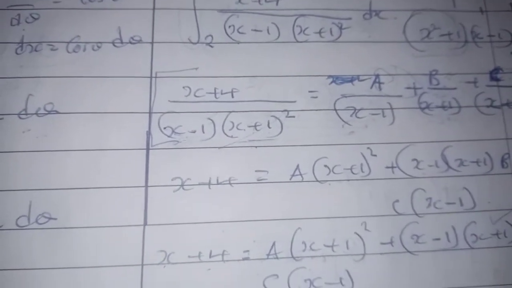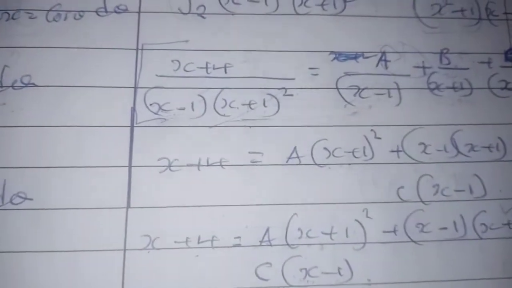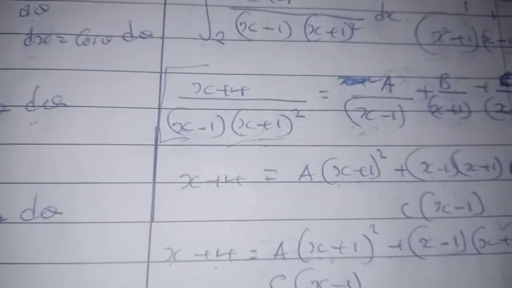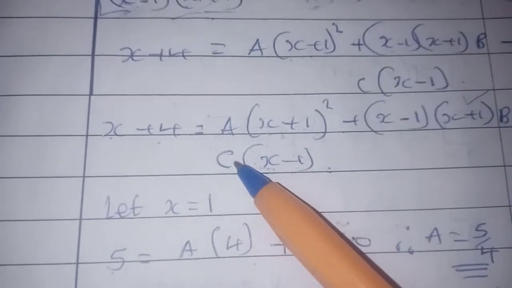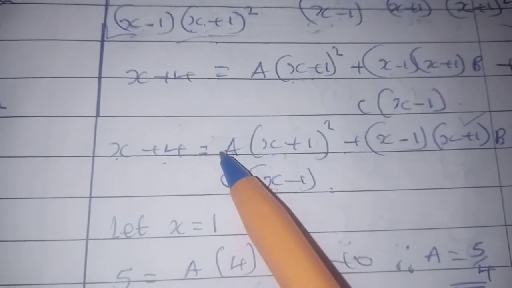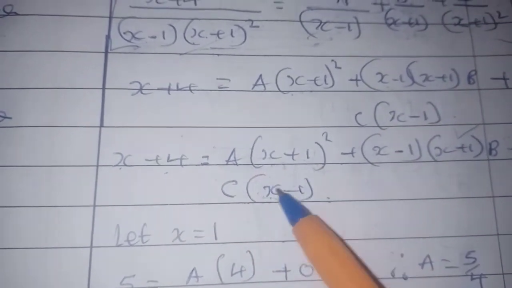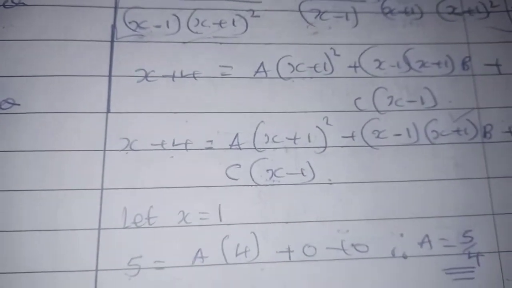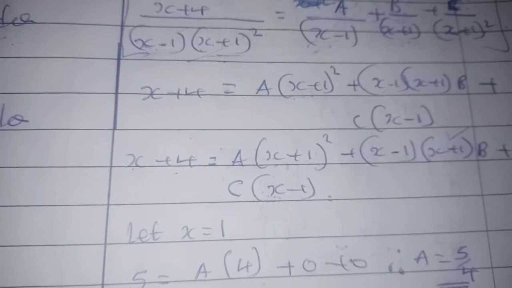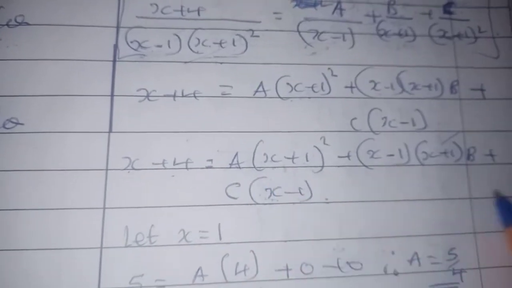So if it is possible for us to make c 0 and a 0 and leave b, then it's simple. When it is difficult, just substitute the values of a, b, and c into that function and get the answer.